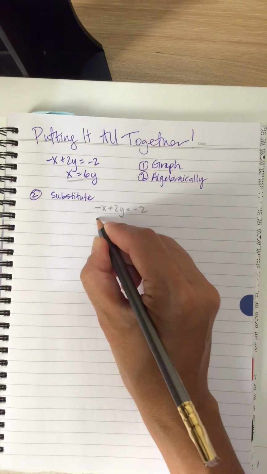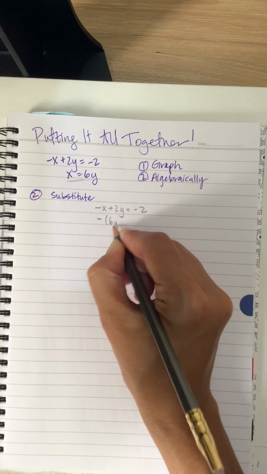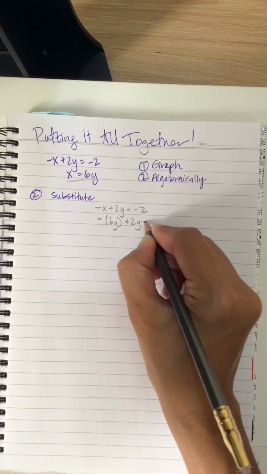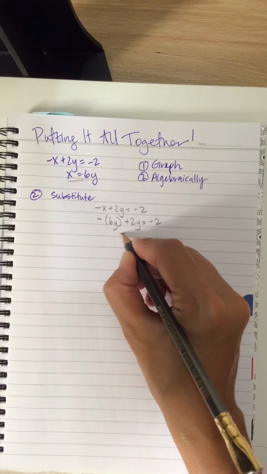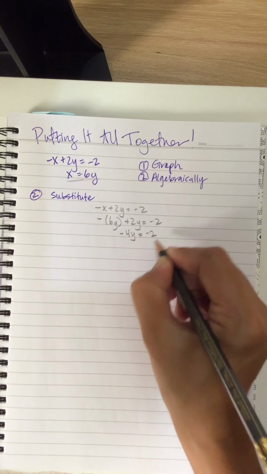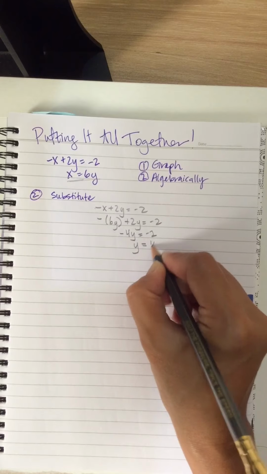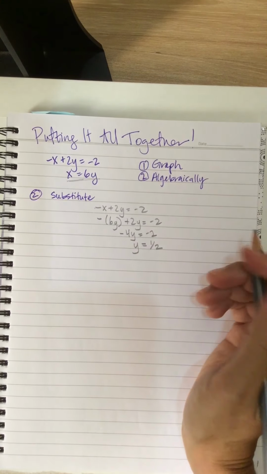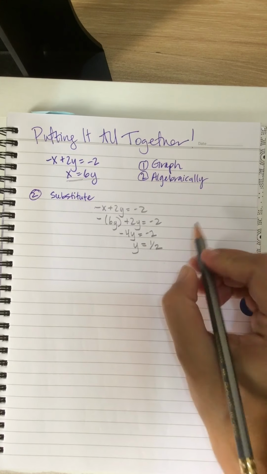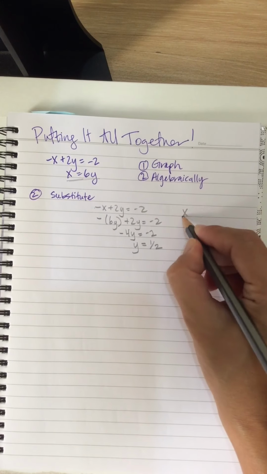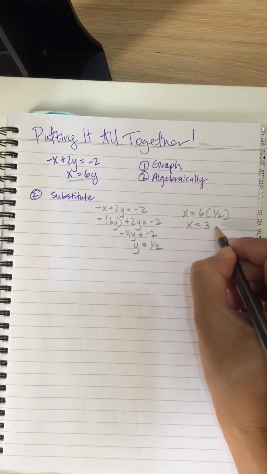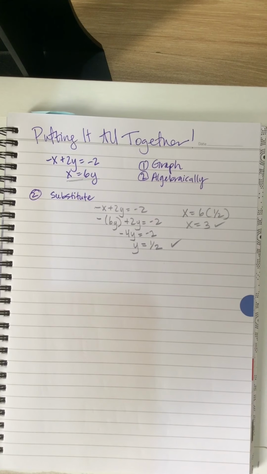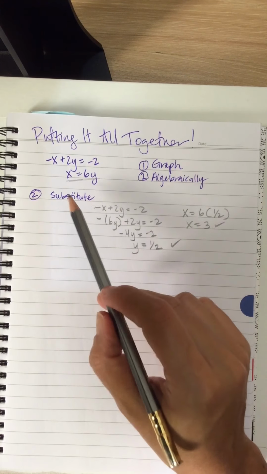So I'm going to take negative x plus 2y equals negative 2 and substitute in x equals 6y. So that's negative 6y plus 2y equals negative 2. That leaves me with negative 6 plus 2 is negative 4y equals negative 2, which leaves me with y equals positive 1/2 when I divide by negative 4. Now that I know that y is 1/2, I can go back in and solve for x. x equals 6 times 1/2, so x has to be 3. There's my solution set, (3, 1/2). This is probably the easiest way to solve it.